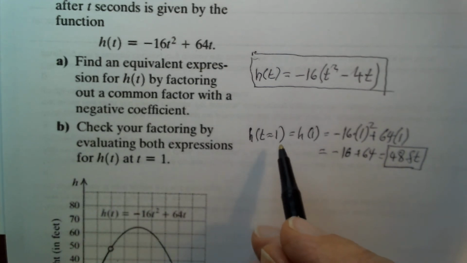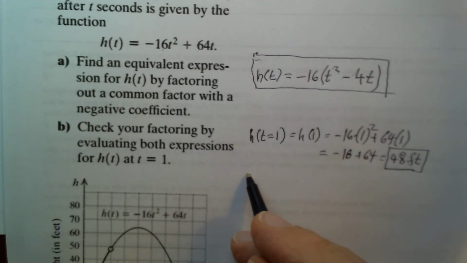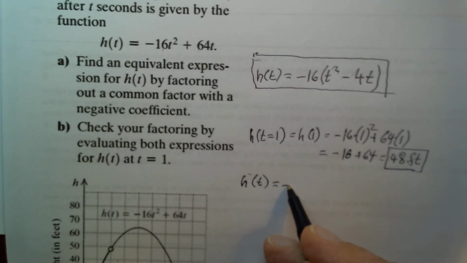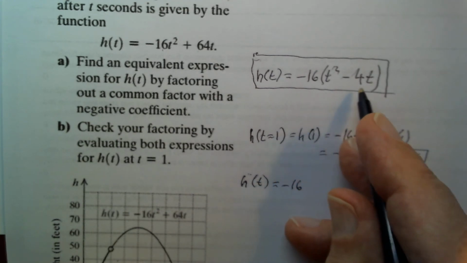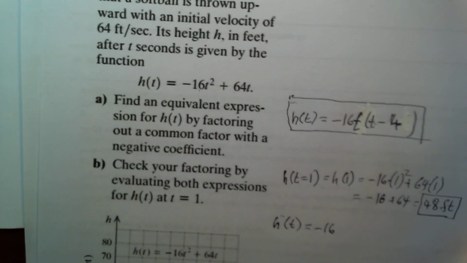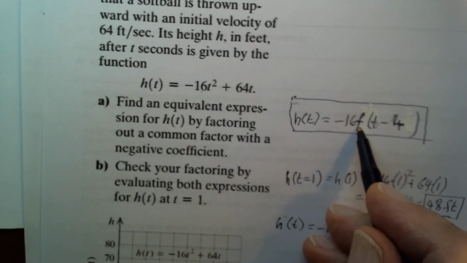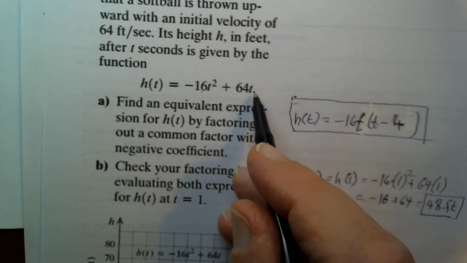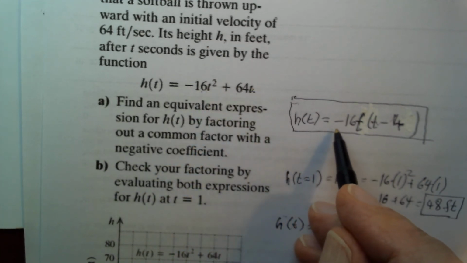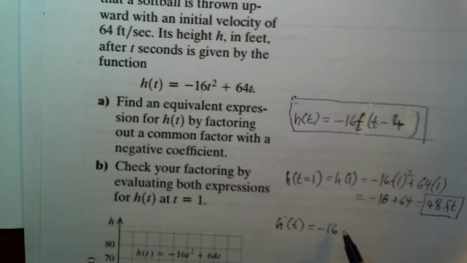Now we're replacing t with 1 in the factored expression, using the factored expression for h of t, which was minus 16 times t squared minus 4. Well, here's a correction, by the way. The factored expression should read minus 16t times t minus 4, because t is a common factor. So minus 16t would be the greatest common factor. So minus 16t, and t is equal to 1.